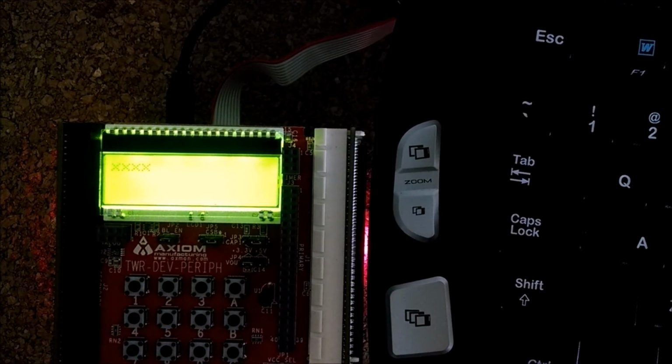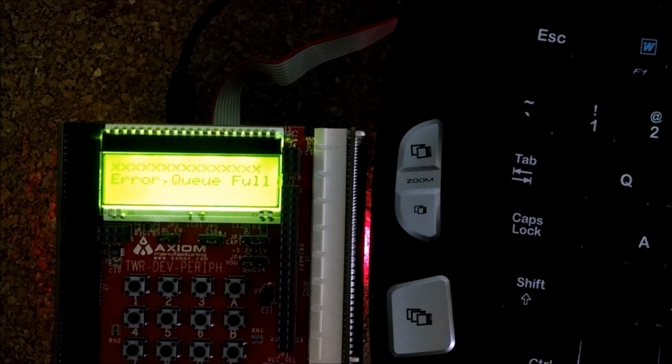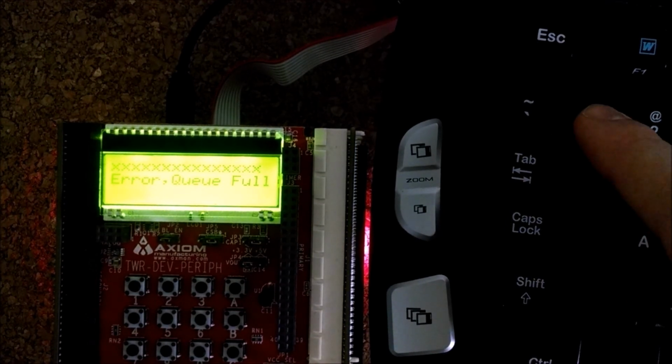The program I am demonstrating uses the number 1 to retrieve data. Any other key pressed will be stored. When I press 1, there is no data stored, so the queue empty message is presented. For each key I press, the data is stored and an X is shown on the microcontroller's LCD. When the queue is full, it is indicated on the LCD screen. As I press 1 to retrieve the data, each previously stored key is revealed.